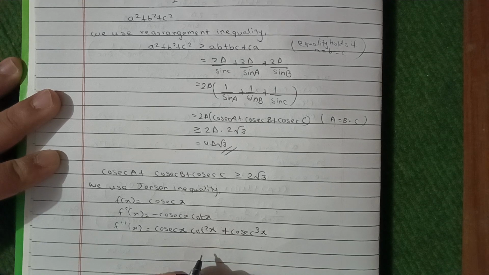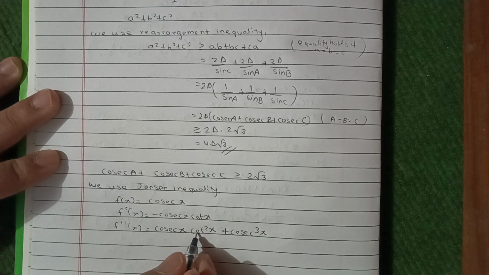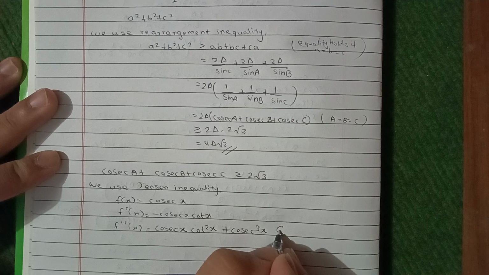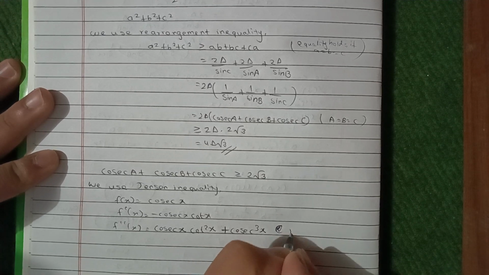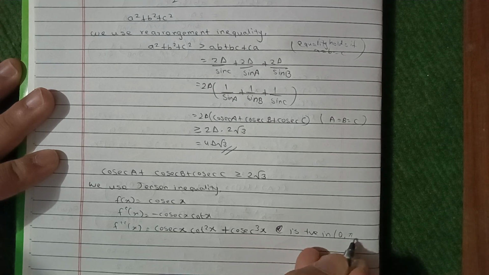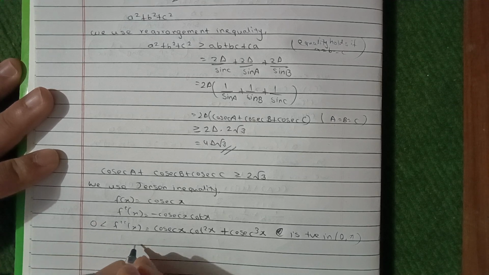Since cosec x is positive in 0 to pi, and also cot square x is a square, this whole expression is positive in 0 comma pi. So our second derivative is positive in 0 comma pi.